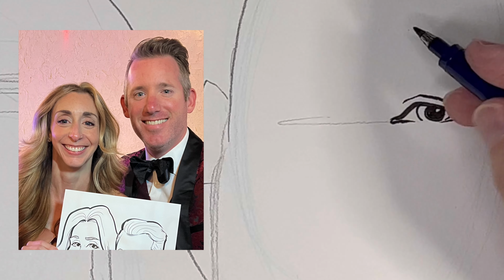I'm using very light lines on the teeth. Smile lines. Forgot that. Okay.